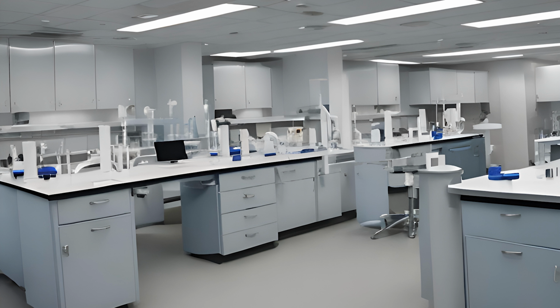Every hospital is required to have an infection control program. The Joint Commission, often referred to as TJC or JCO, requires this.